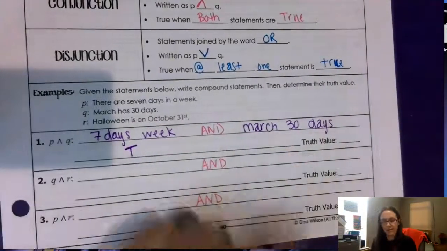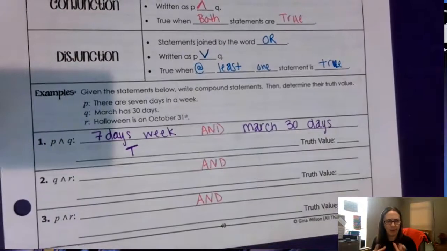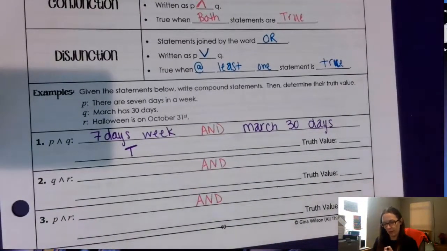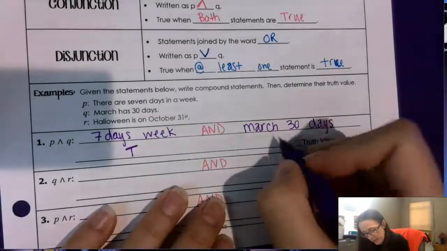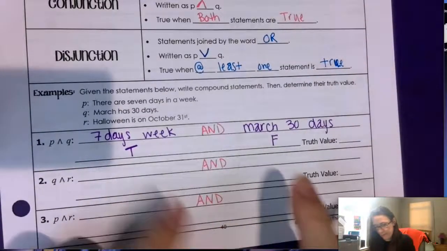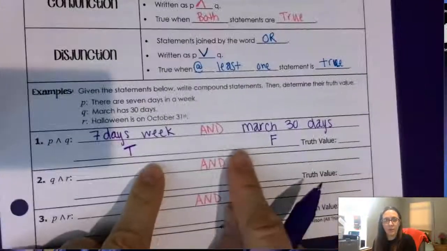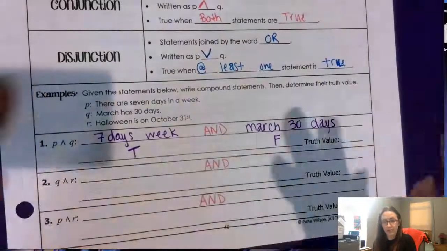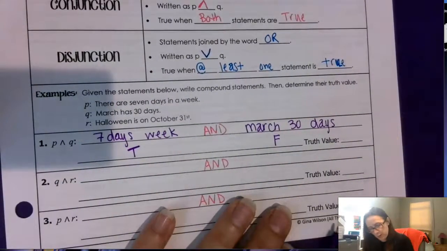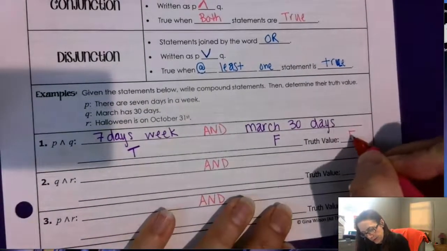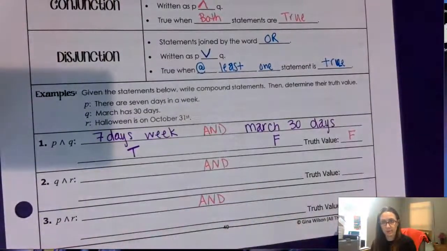And over here, March has 30 days. I always have to count my knuckles. I don't know how you guys remember the months. But January, February, March. March has 31. So March does not have 30. This is false. And this was a conjunction because it was "and," and one is true and one is false. So the conjunction itself is going to have a false truth value because you need them both to be true.